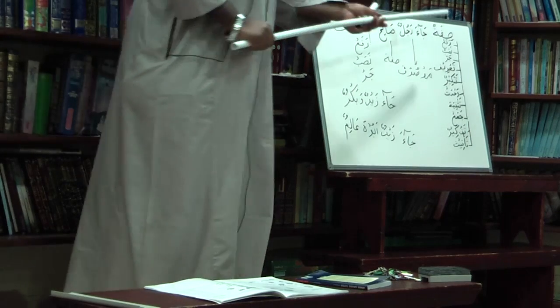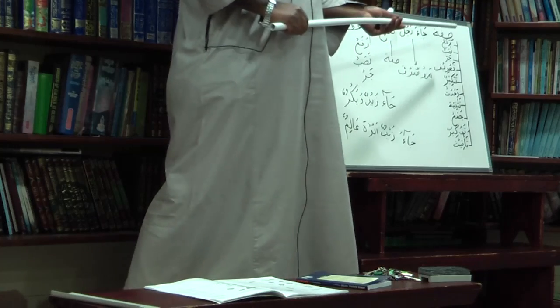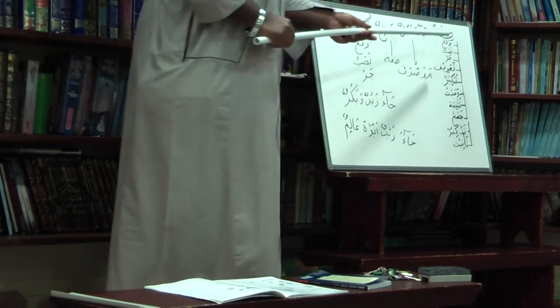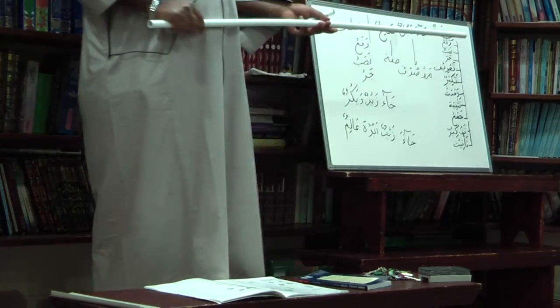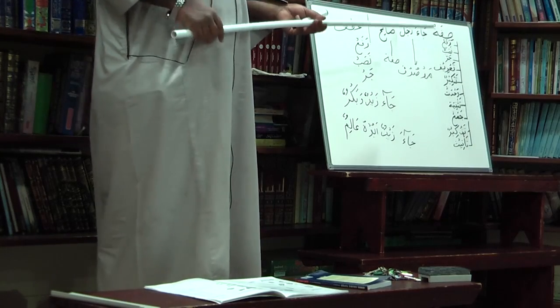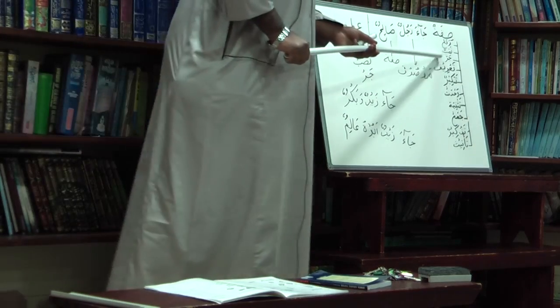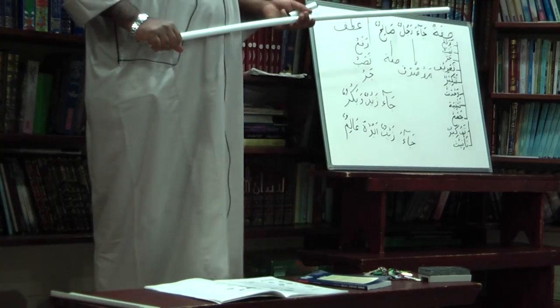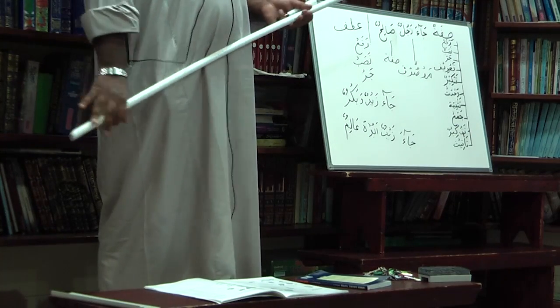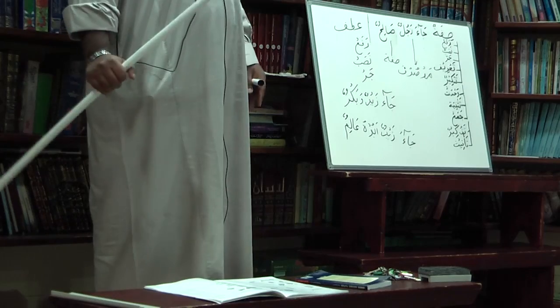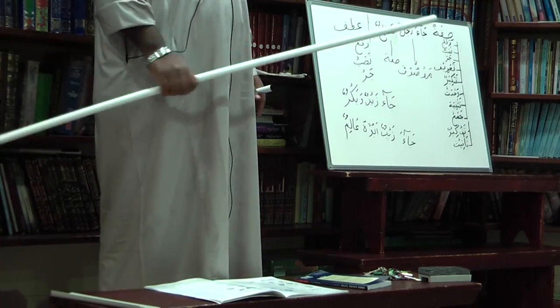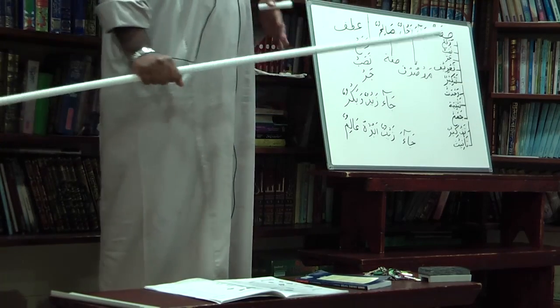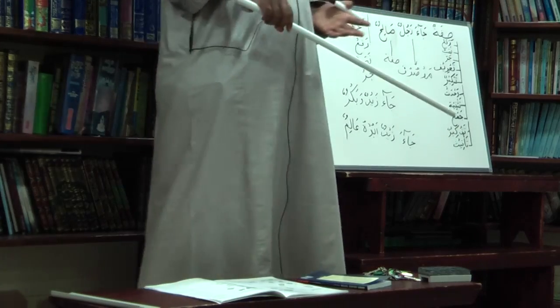Rafa is another word for Dhamma. Nasab is another word for Fatha. Jar is another word for Qasra. These are synonyms. In Arabic we call it mutaradif alfaz, those words which have similar meanings.